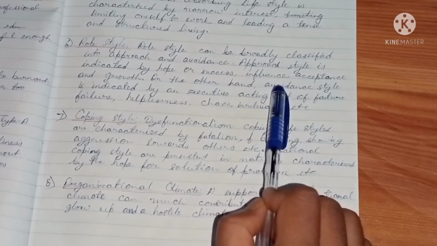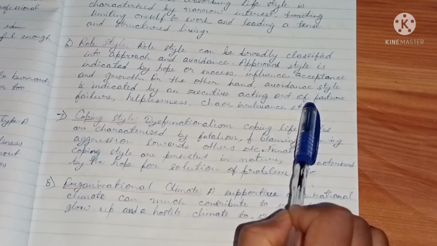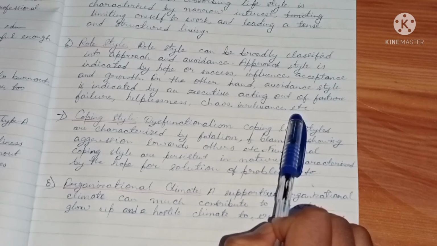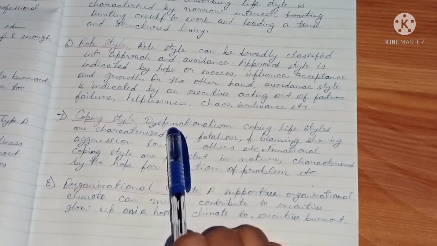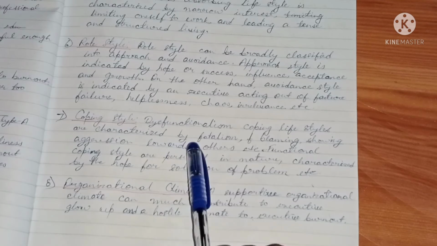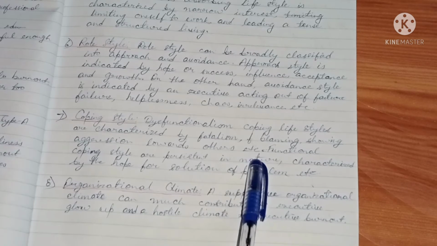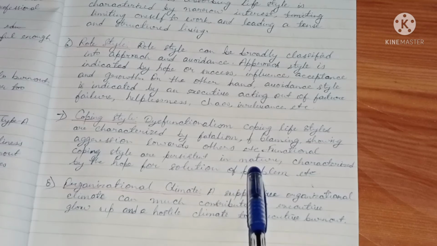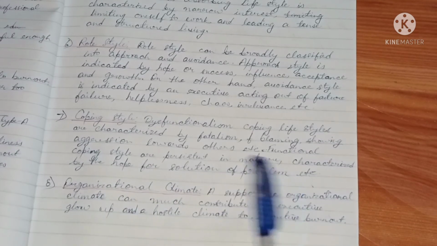On the other hand, avoidance style is indicated by an executive acting out of failure, helplessness, chaos, irrelevance, etc. Coping style is the next one. Dysfunctional coping styles are characterized by fatalism, blaming, showing aggression towards others, etc. Functional coping styles are persistent in nature, characterized by the hope for a solution to the problem, etc.